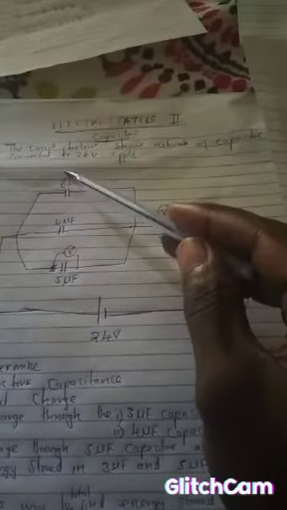You have 6, 4, and 5, and because they are in parallel, the effective capacitance was 15. So it comes out to be 4 over 15 times 4.4211, which is the total charge, times 10 raised to negative 5, and that leads to our answer of 1.17 times 10 raised to negative 5 coulombs.